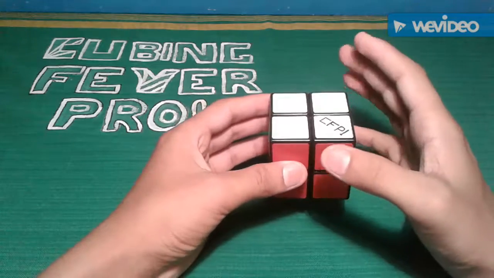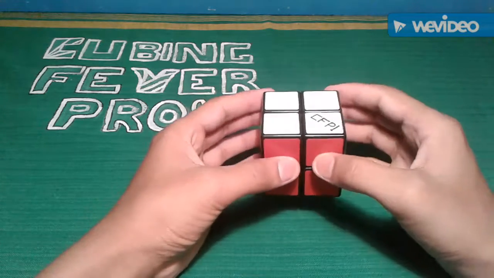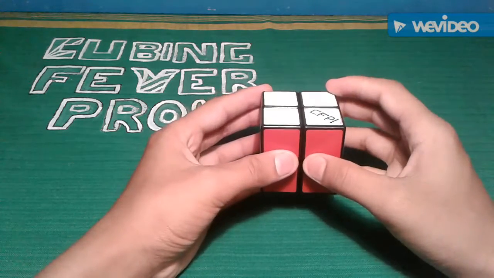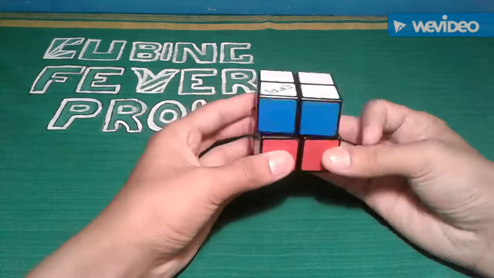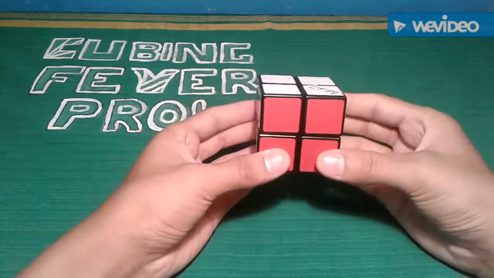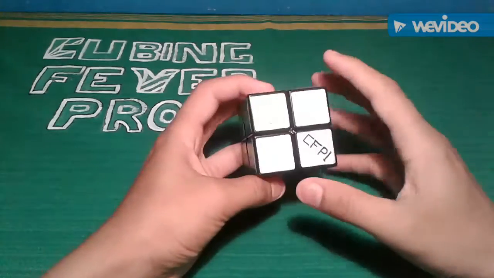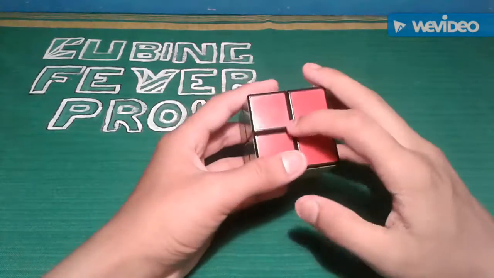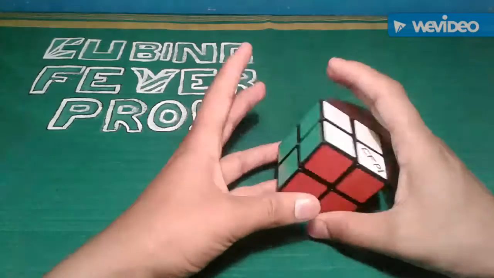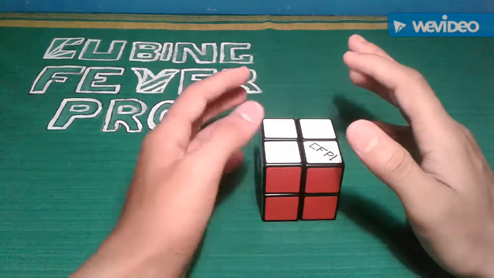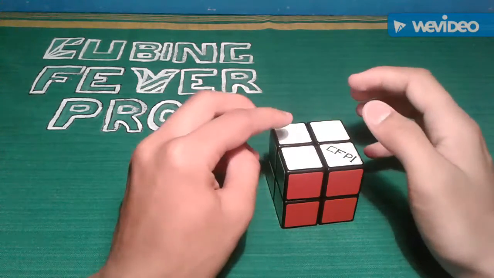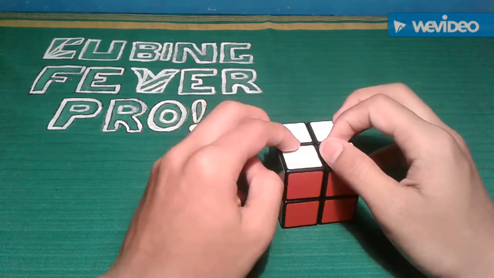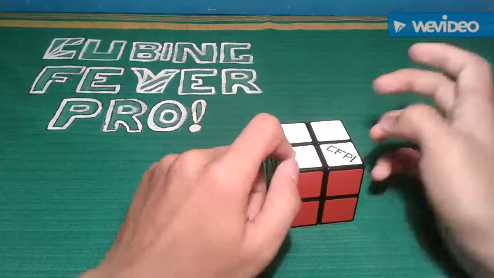First of all, you should know the Fridrich method or any speed solving method for the 3x3, and you should have good finger tricks. Moreover, your cube should be of high quality. This is the Shengshou 2x2, and you should have a professional 2x2 speed cube for doing the solve within 5 seconds. So let's proceed to the process.